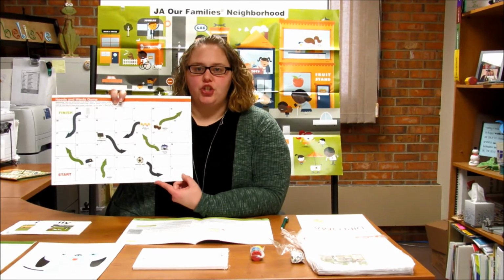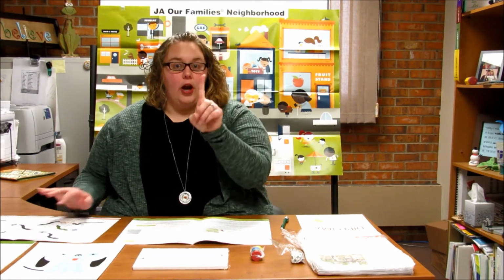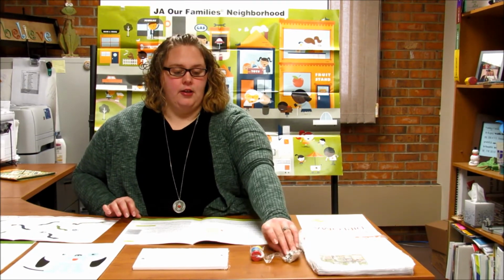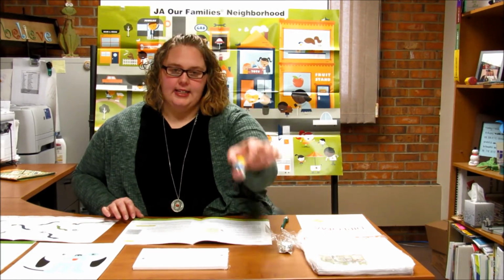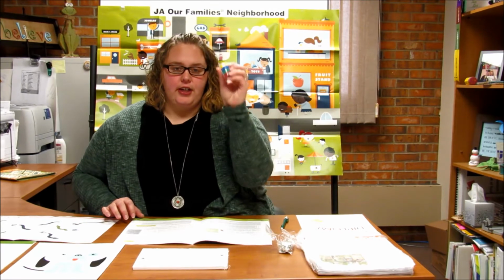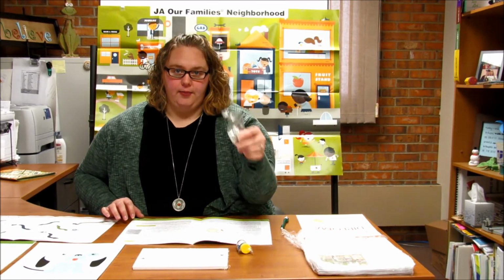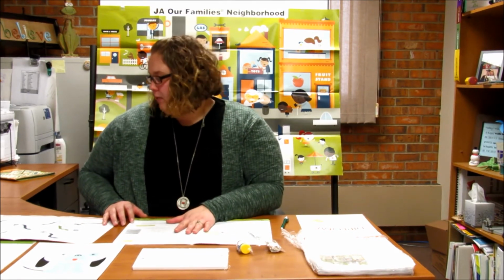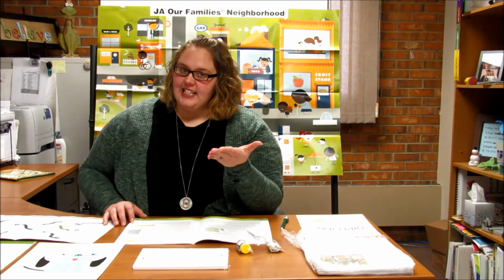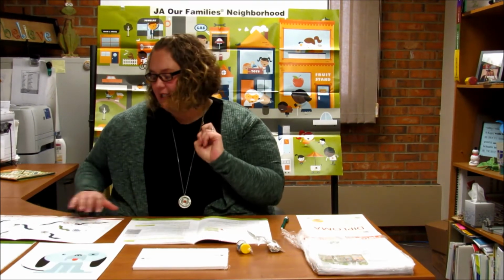It's very similar to Chutes and Ladders. So each student will have their game board. They'll need 1 game board per pair. They will need a coin chip and game pieces. So you'll give each student a game piece and each set of students 1 coin. They're going to flip the coin to determine how many spaces they get to move. If they have a heads, they get to move 1 space. If they have a tails, they get to move 2 spaces.